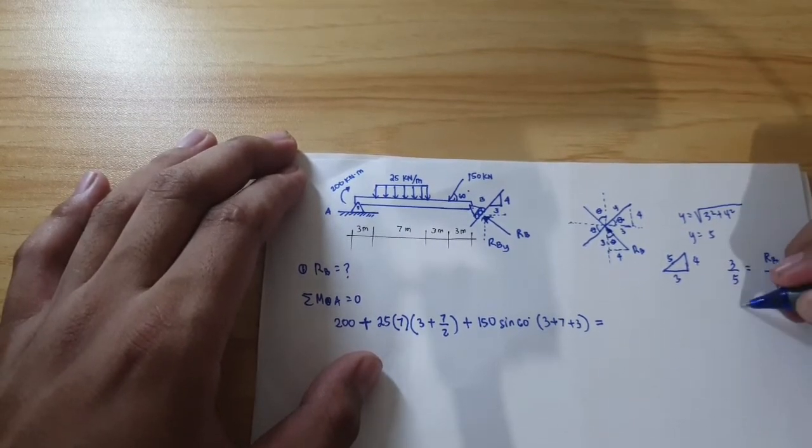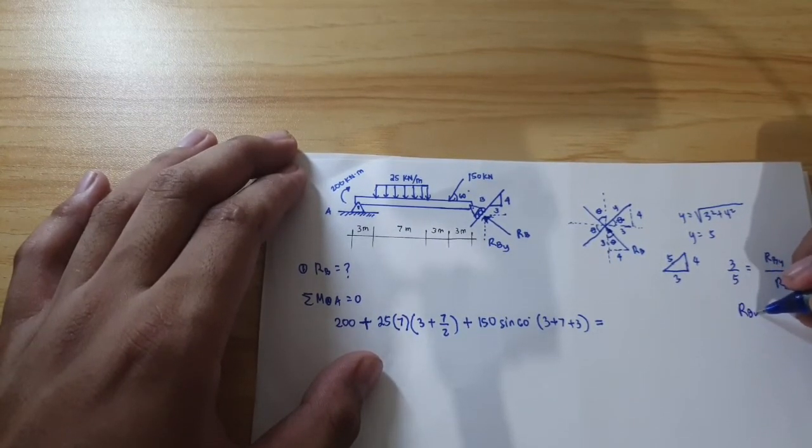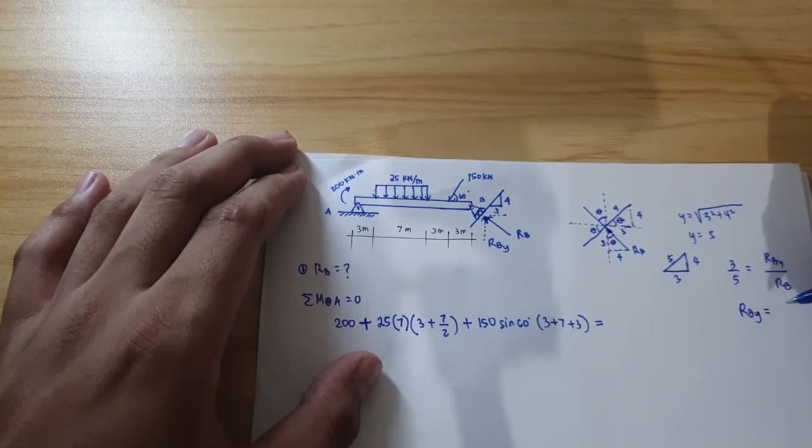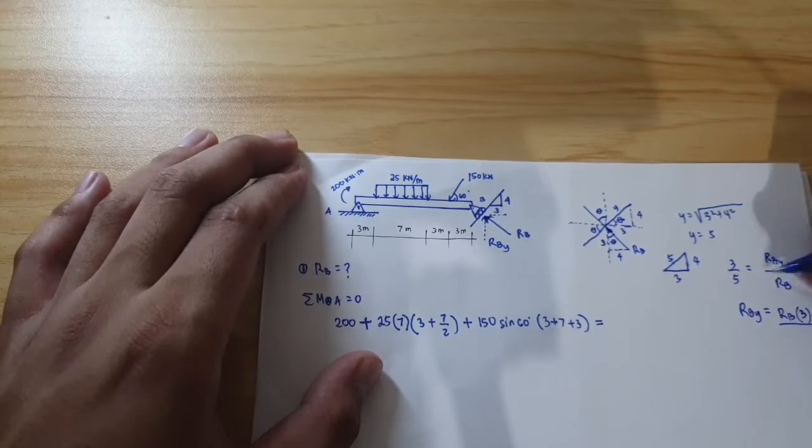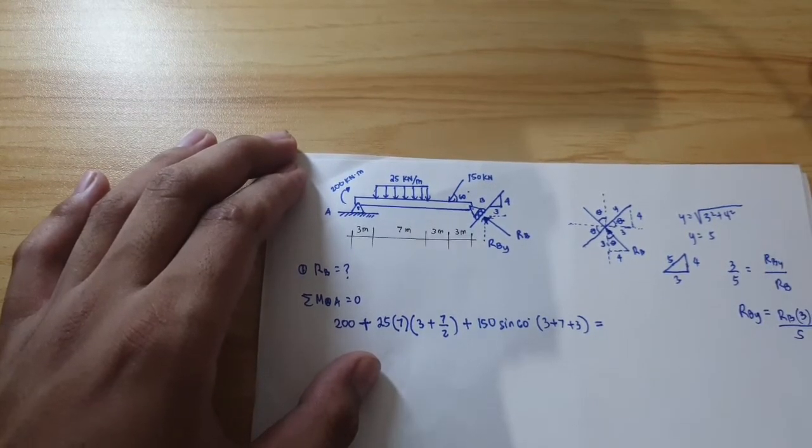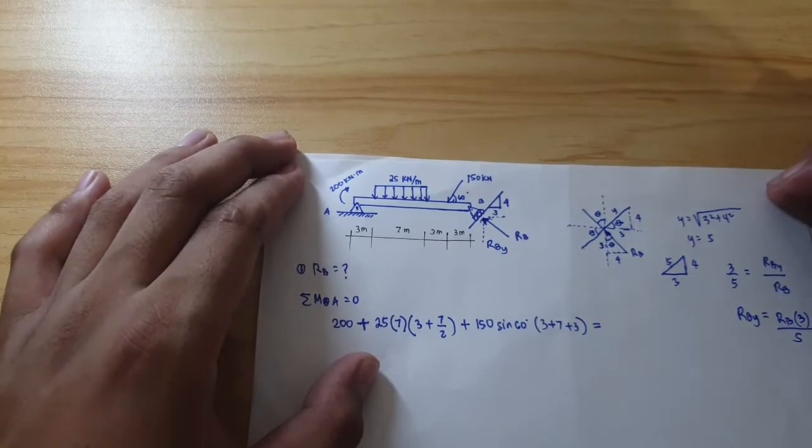Therefore, RBY makuha na to in terms of the reaction B, that is cross multiplication 3 times RB over 5. So that is 3/5 of RB.